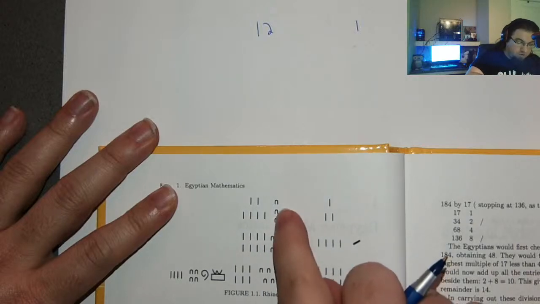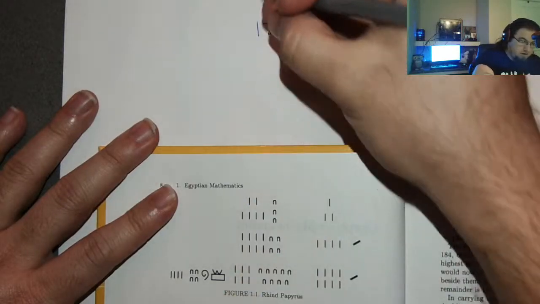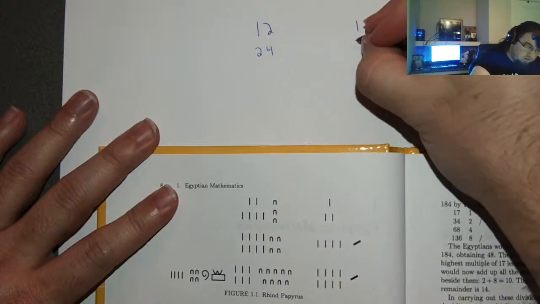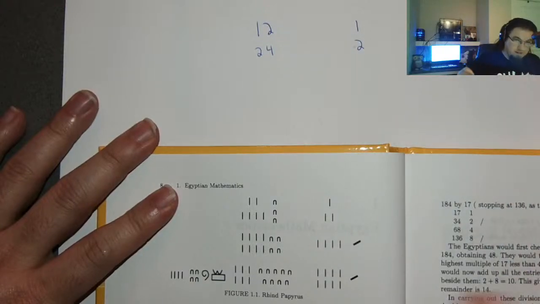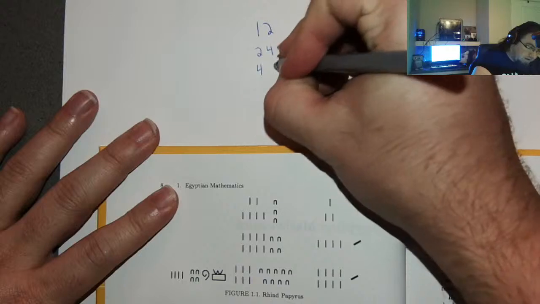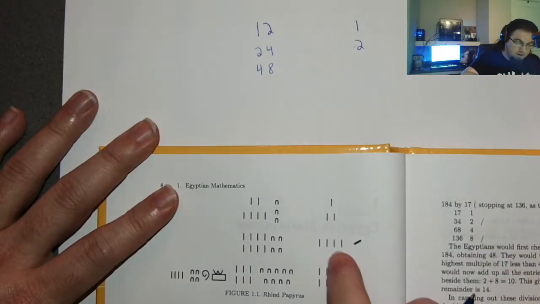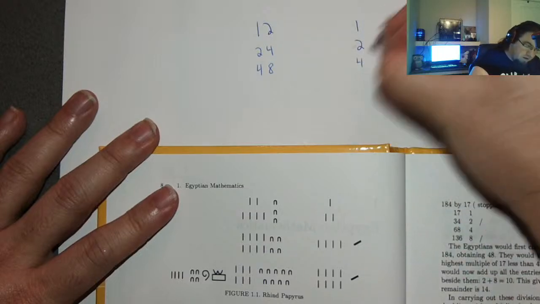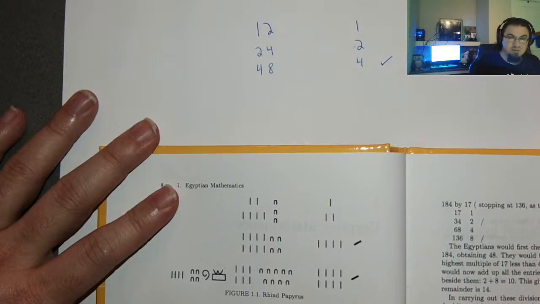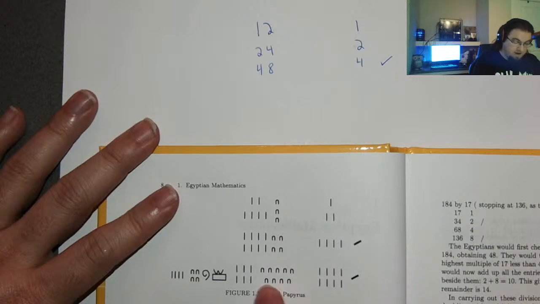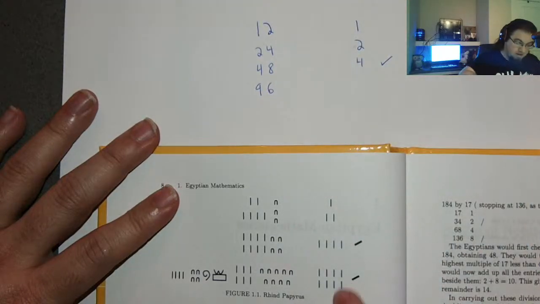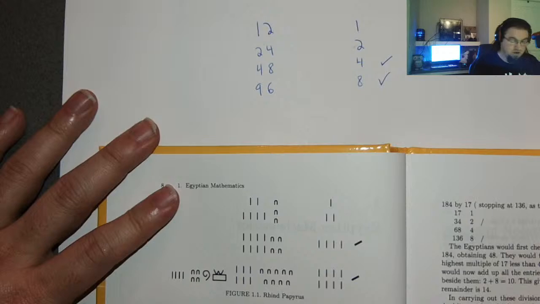Okay, what about the next entry? I have 2 10s and 4 1s. So that's the number 24. And next to that, I have 2 1s, so that's the number 2. And then I have 4 10s and 8 1s, so that's 48. And then I have 4 1s, so this is 4. And I have this dash here, which is a check mark. Okay, so I'm going to put that mark here. All right, next I have 9 10s and 6 1s, so 96. And then this is 8, and I have another thing checked.